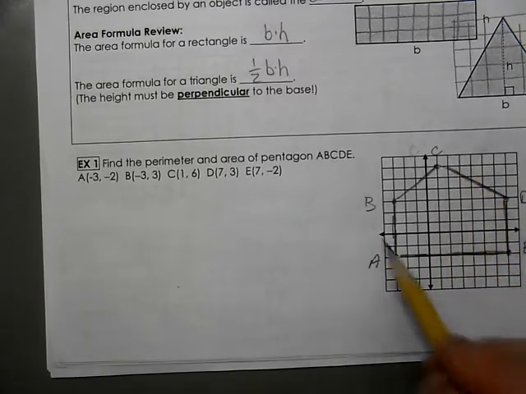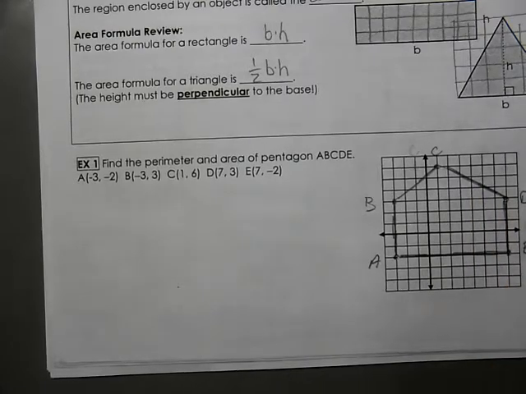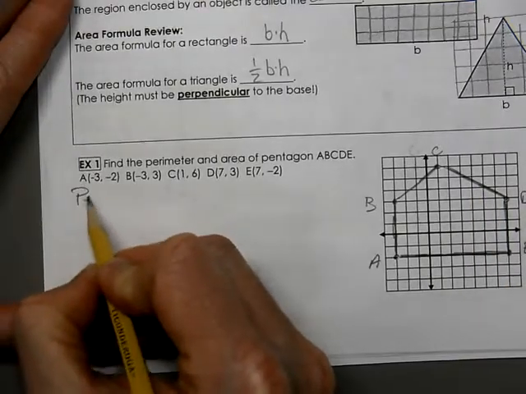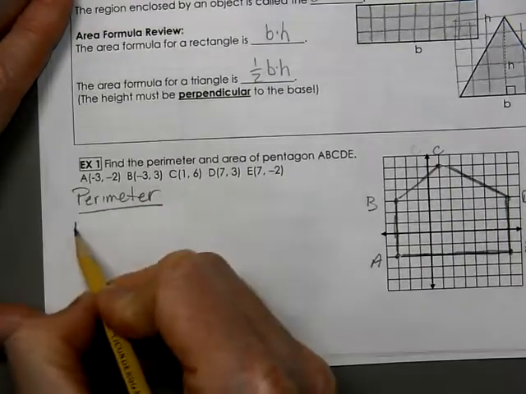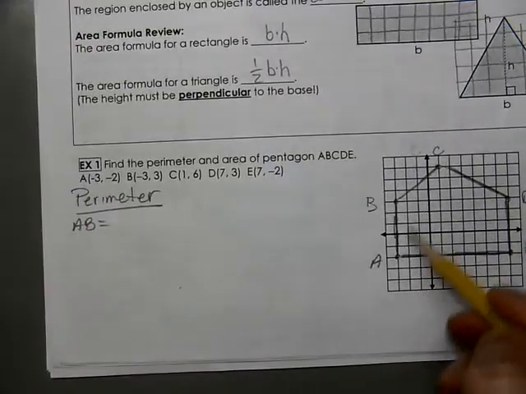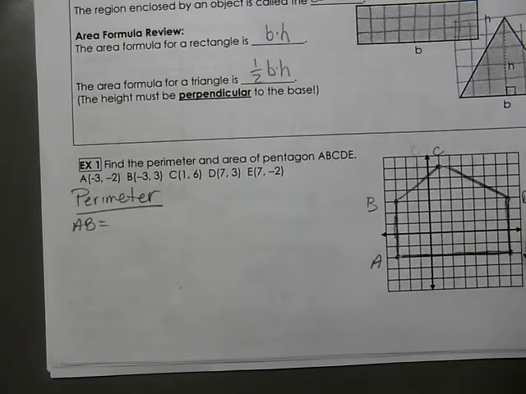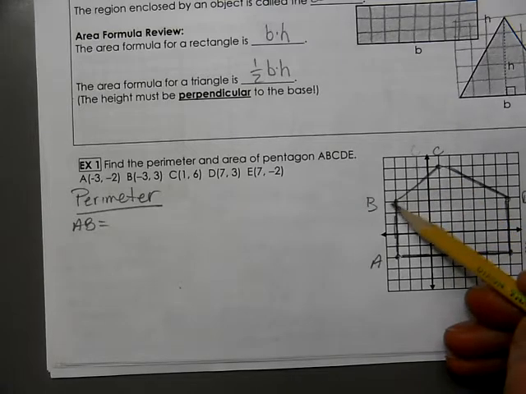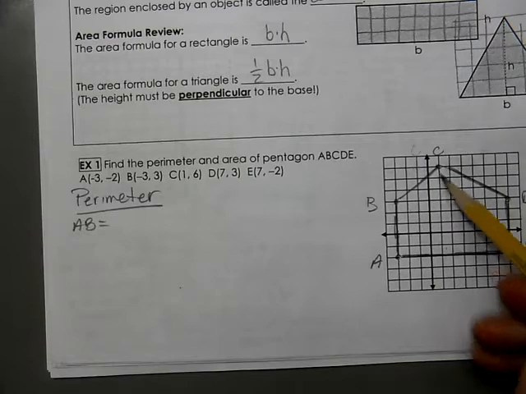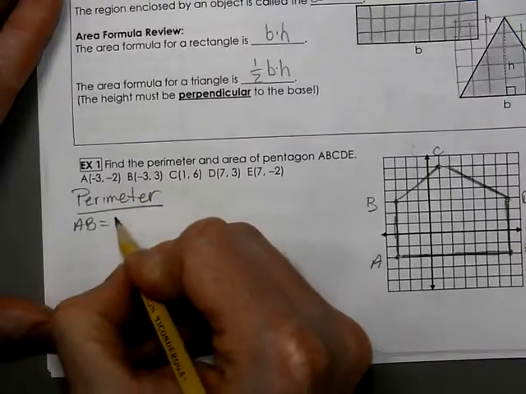Well, perimeter is like the fence around a property line. You need to know the length of each side of this pentagon. So we'll start calculating the perimeter by looking at the length of AB. Because AB is vertical, we're able to count that length. If it's horizontal, we can count that length. But if it's slanted, you can't count how long that value is by the squares. You can only do that horizontally and vertically. So we'd have to use a distance formula. AB is a length of 5.